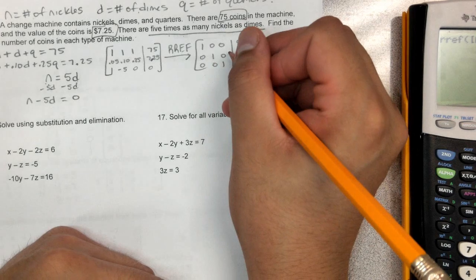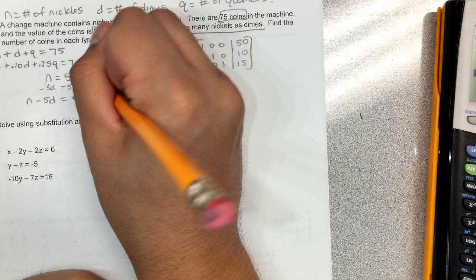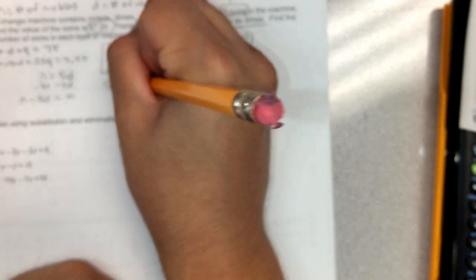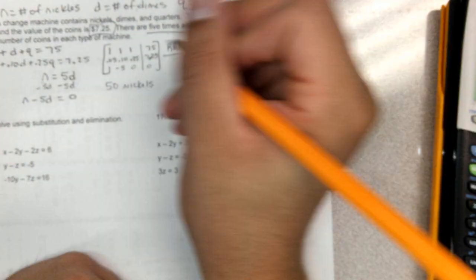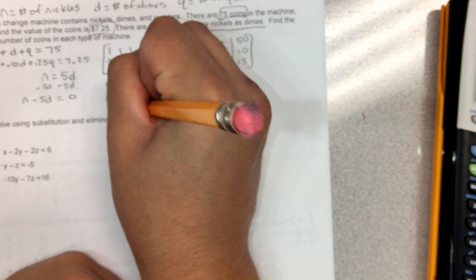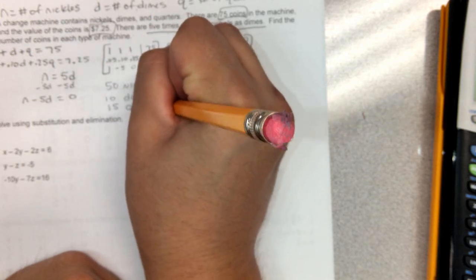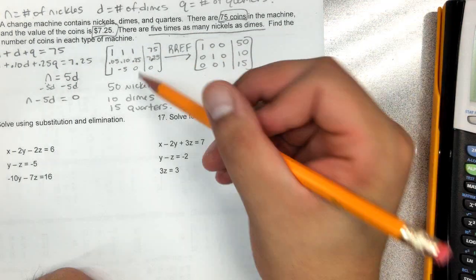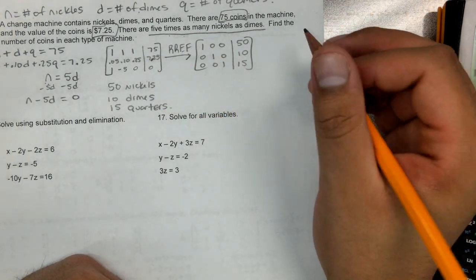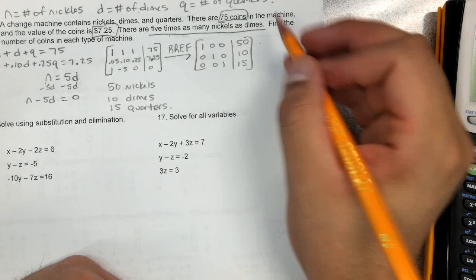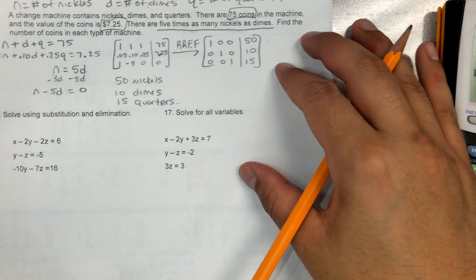So we can interpret this as there are 50 nickels, 10 dimes, and 15 quarters. So in the machine, there are 50 nickels, 10 dimes, 15 quarters, just from looking at this matrix. This is the solution matrix, reduced row echelon form.